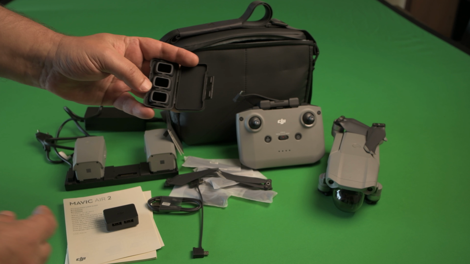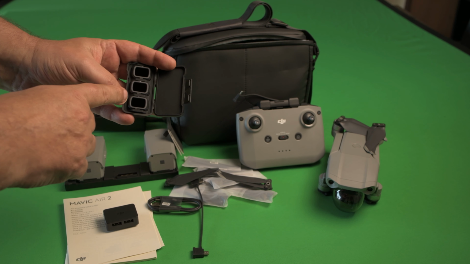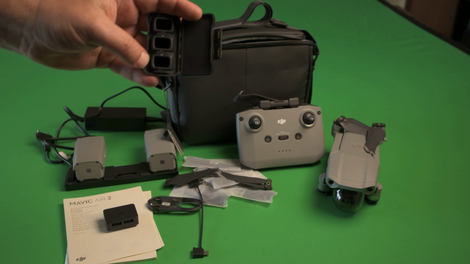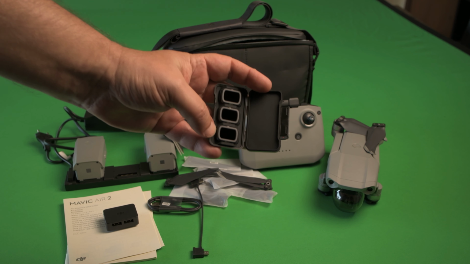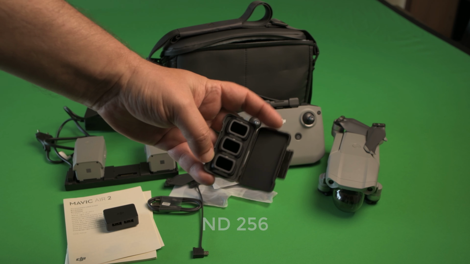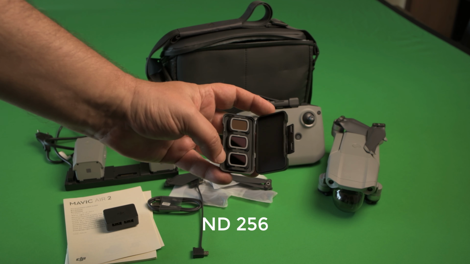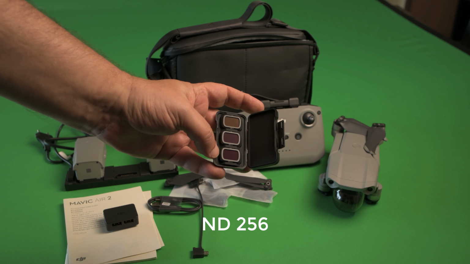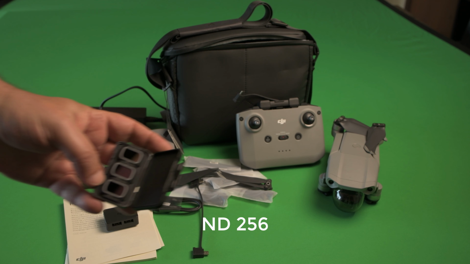When I received my Air 2 with the Fly More combo, I immediately noticed that DJI supplied a set of 3 ND filters. Nice touch, DJI. One of the filters is a ND256, clearly to be used for time-lapses or hyperlapses, where a much slower shutter speed is needed. This is a very good sign, as it means that DJI is taking hyperlapses very seriously.